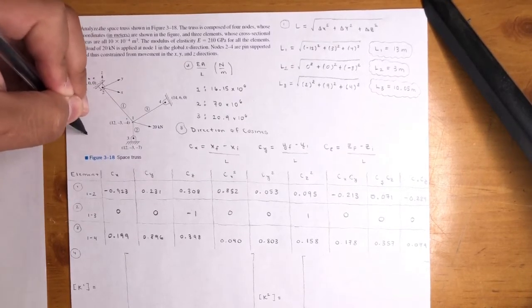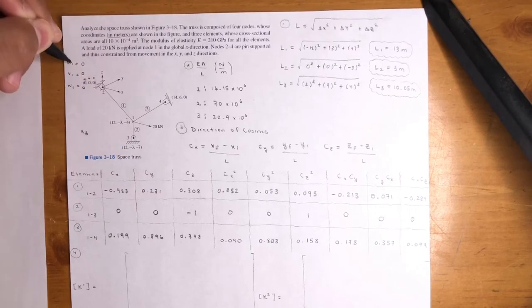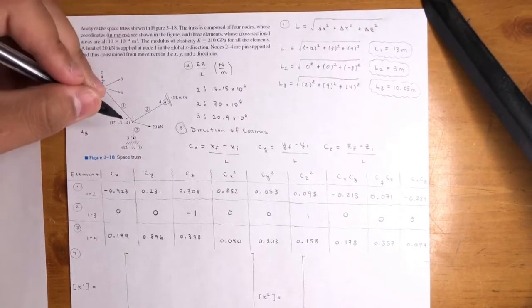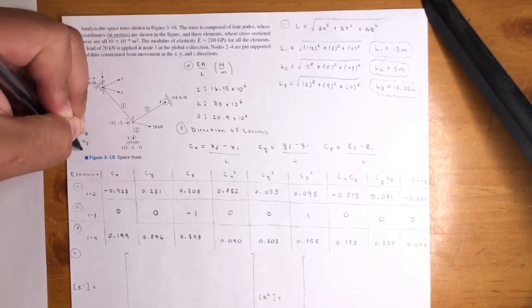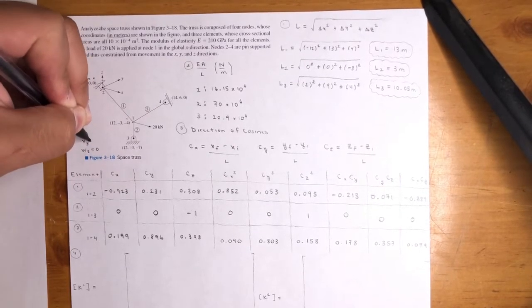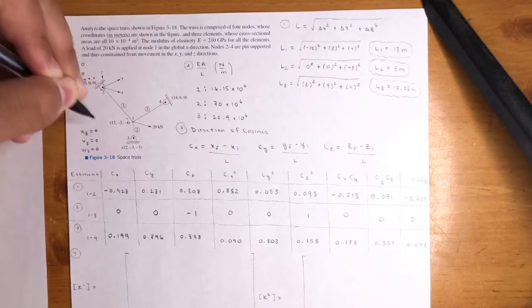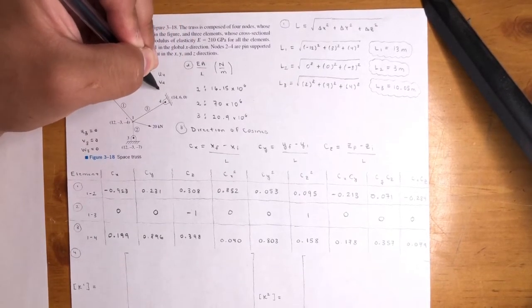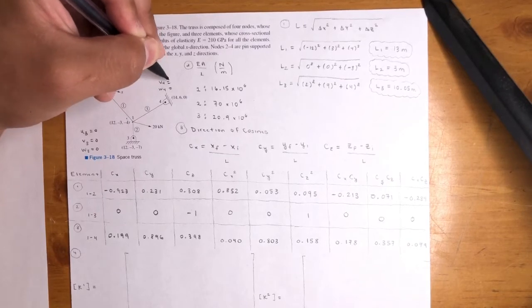Same thing here, U2, oh, U3, I'm sorry, well, this was U2. It's real important, you gotta be careful. U3, V3, W3, they're all 0. Okay. And U4, V4, W4 is also 0.